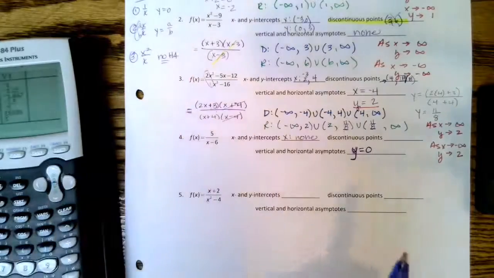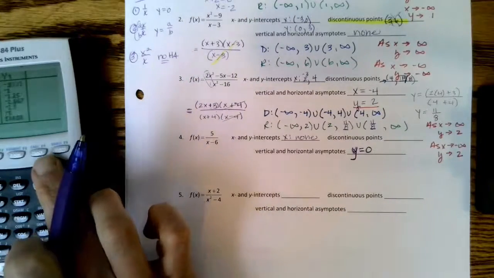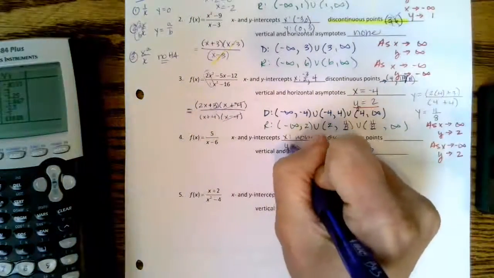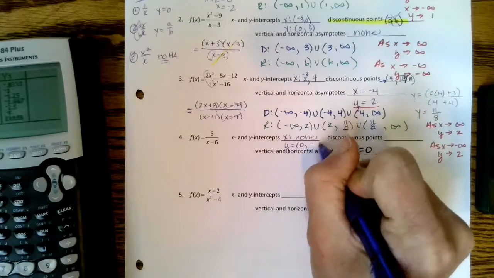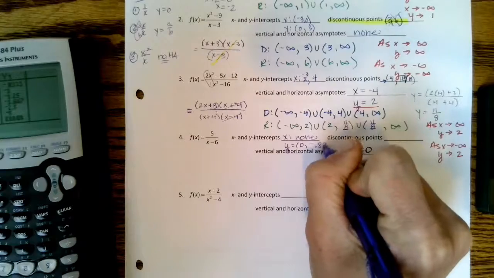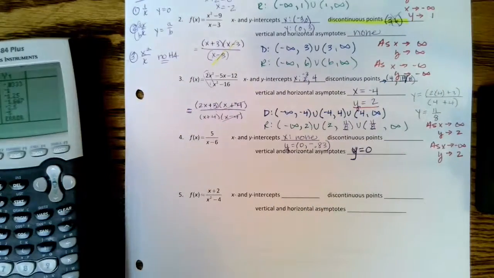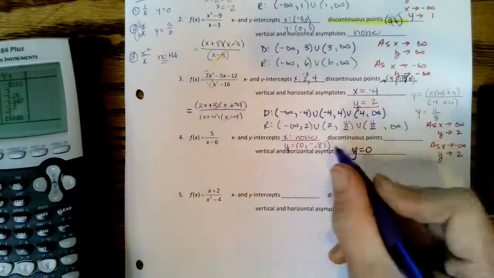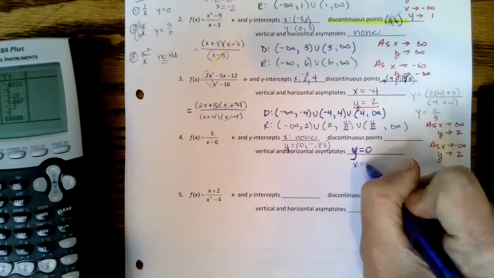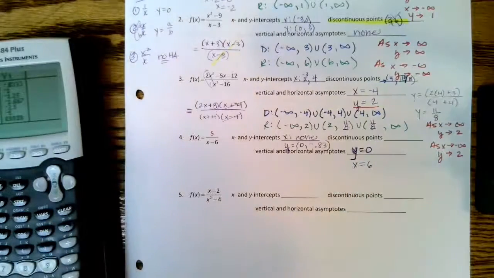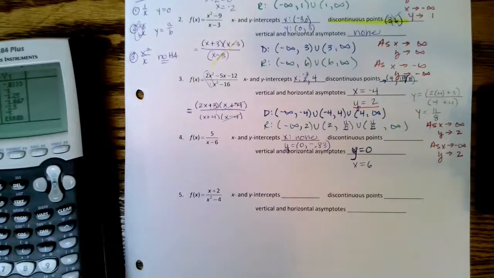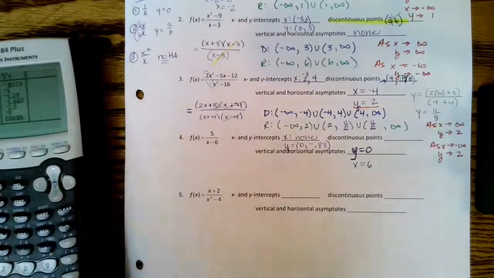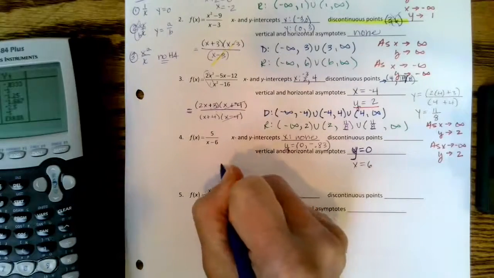When I look at my y-intercept, a 0 goes into the function and negative 0.83 comes out. My vertical asymptote is going to happen when my denominator is equal to 0. So there it is. Let's talk about domains and ranges.